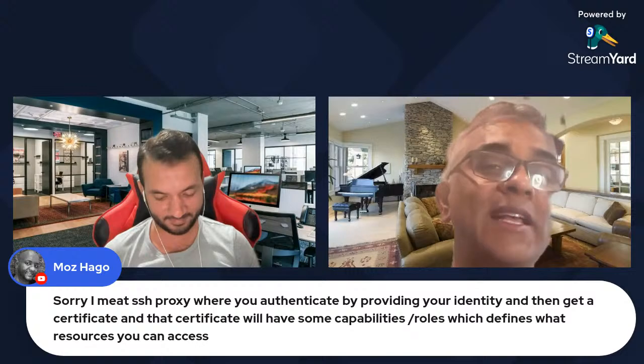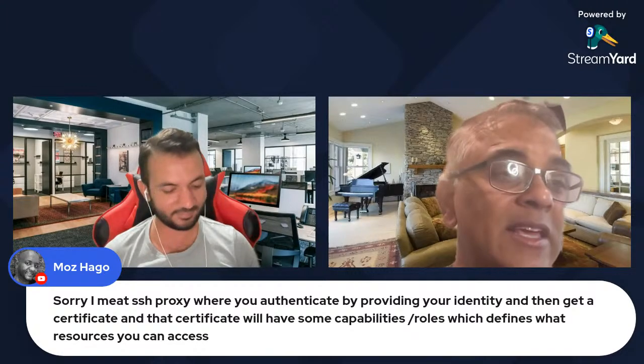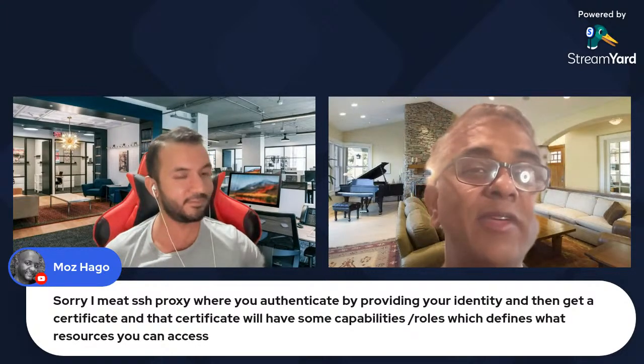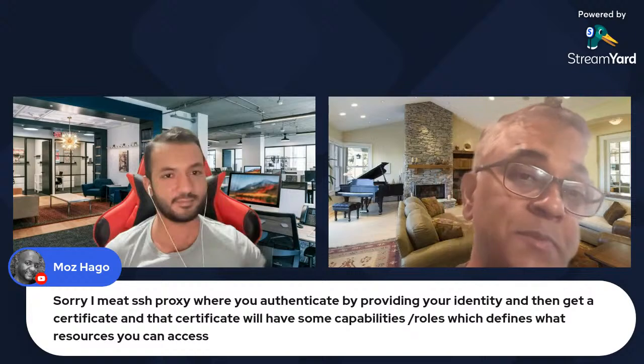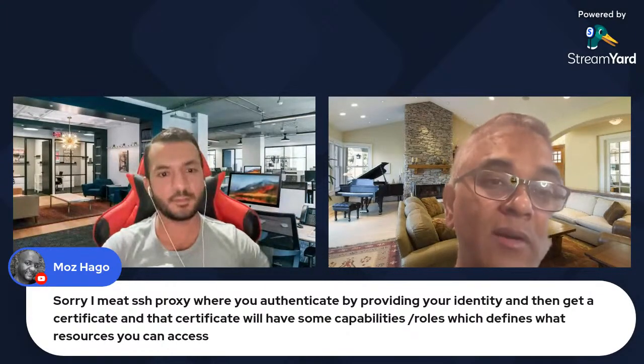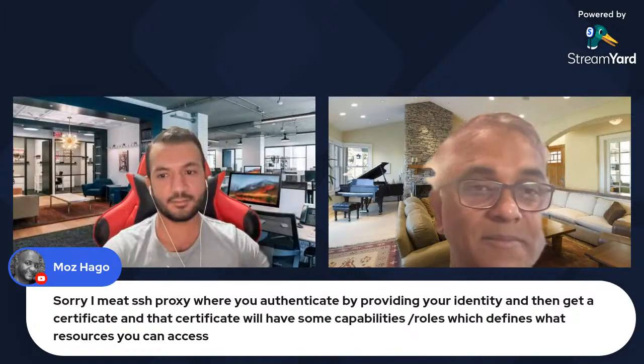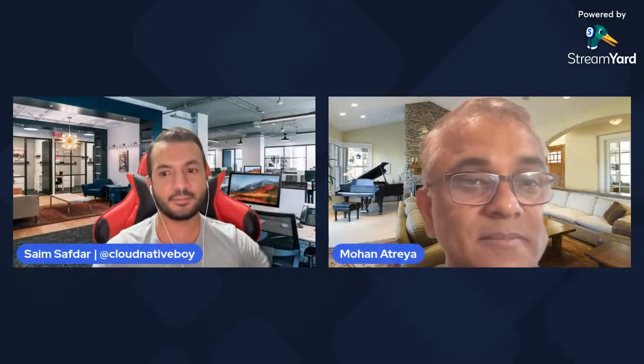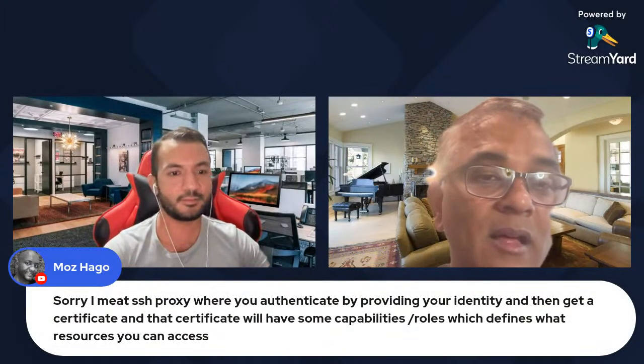This goes back to the blast radius thing, which is give them only what they need. Do not give them more than that. Now, if you're an operations person, maybe you need the SSH proxy. Nothing wrong with that, because I may be doing more beyond the cluster at that point in time. So right tool for the right person. Very good question. Very valid.